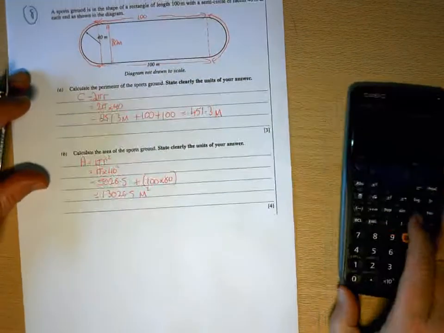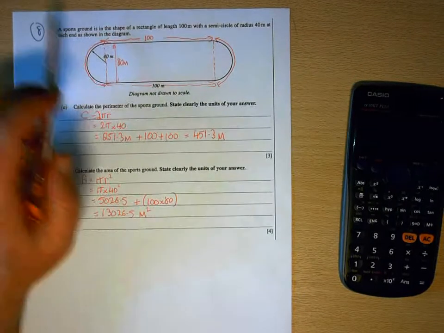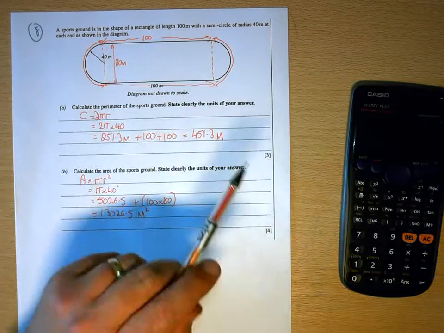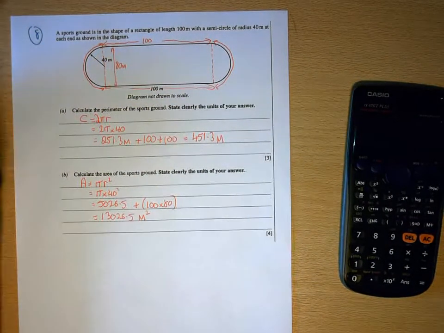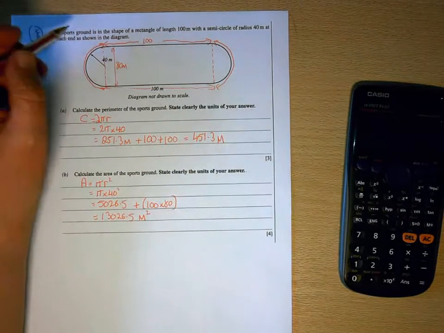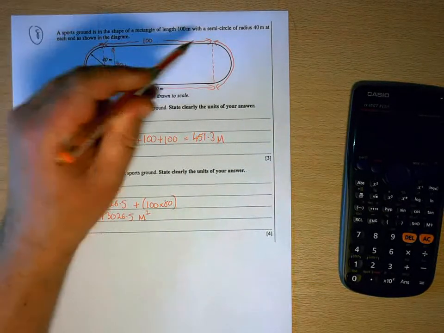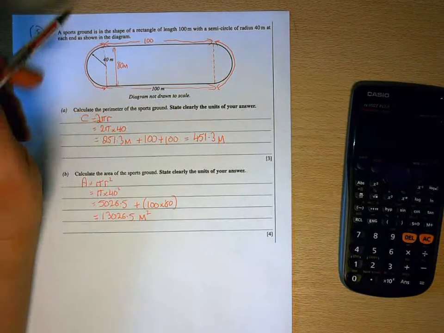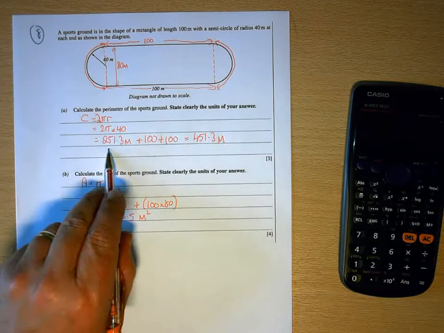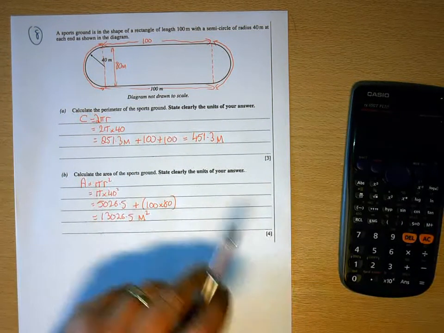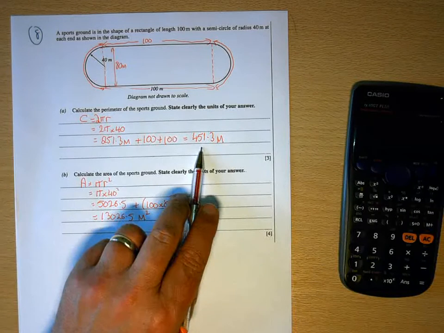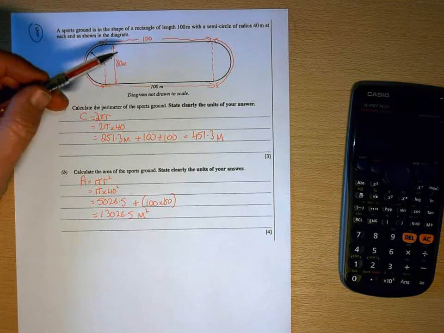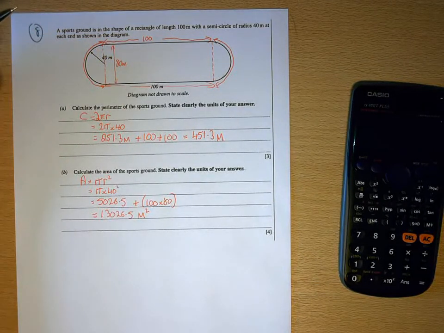Let's just quickly track through that again. The shape that we've got is made up of a rectangle with two semicircles which make one full circle of radius 40. Perimeter is the distance around the outside. So I've got the full circumference of that circle plus 100 from there to there and 100 from there to there. The circumference of the circle is 251.3 plus the 200 straights to get that. And then for the area, it's the area of that circle plus the area of the rectangle in between.